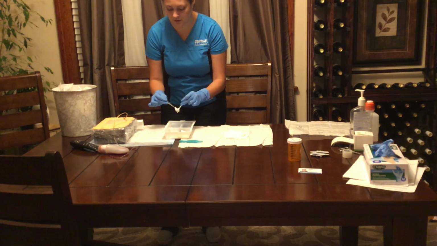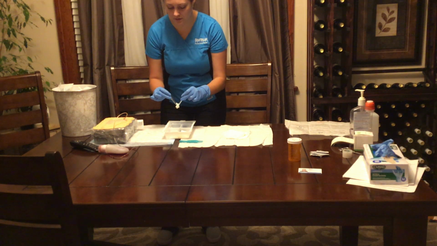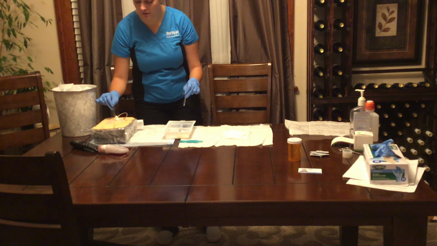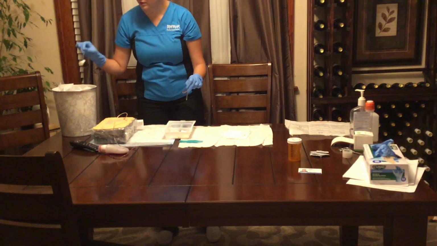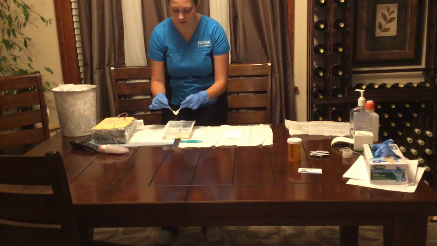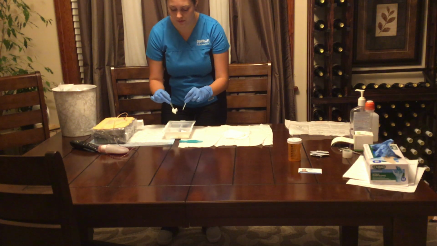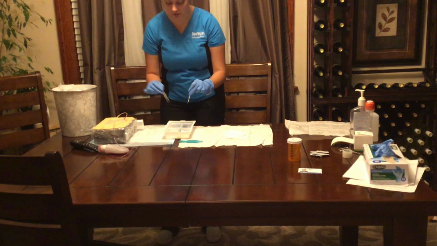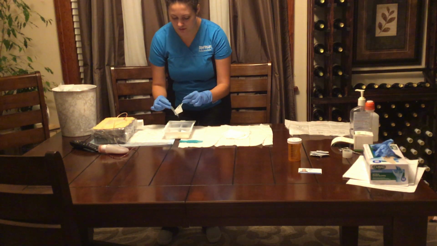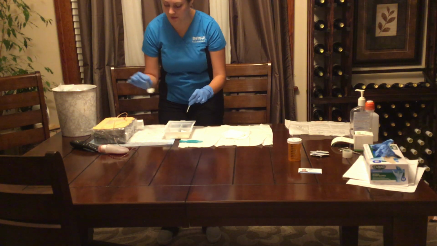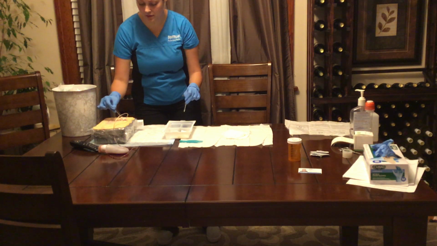Now I'll clean the drain site. Okay, so I'll do one pass on the outside, discard, and I'll work my way in towards the middle. Discard. So now I want to use this one to cleanse my drain from the underneath.